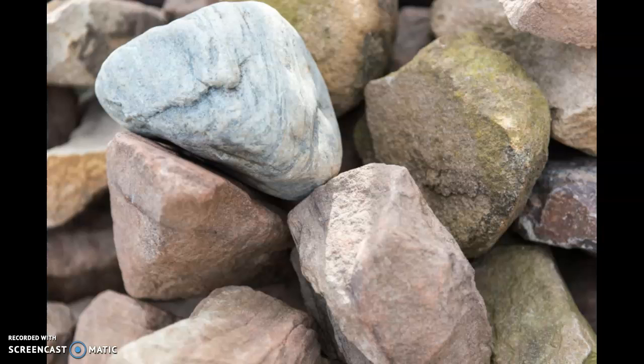An igneous rock is formed when lava cools. So that could be lava that's in the sea or lava that has been created by a volcanic eruption. When it cools and condenses, it becomes a rock, just like the ones you see on the screen. However, they become igneous rocks, so rocks that are created by lava. Igneous means fire. Ignite, that's how you remember it. Ignite, lava, hot.